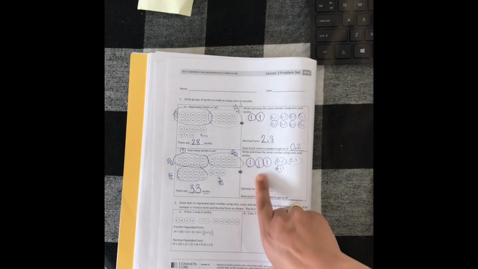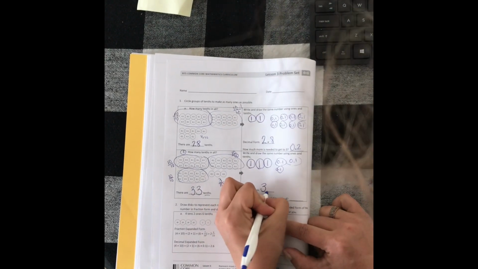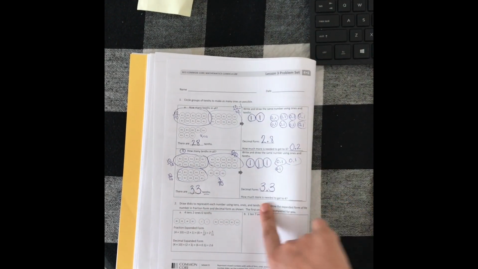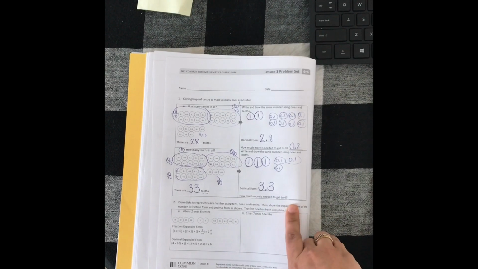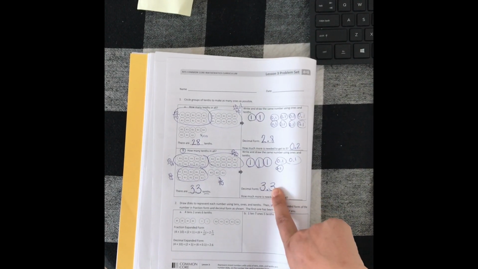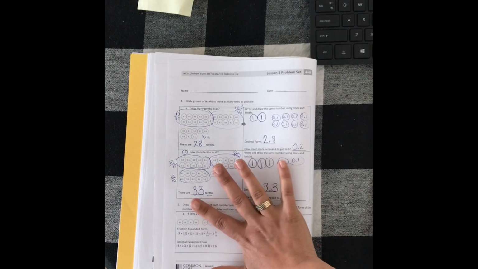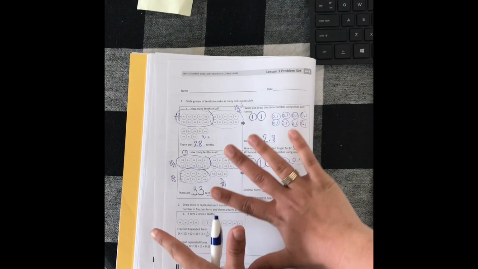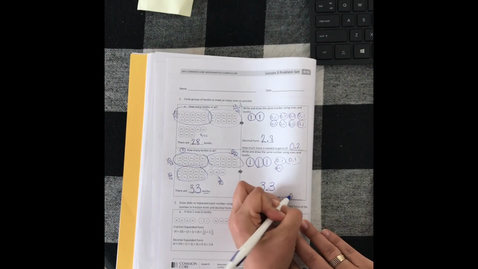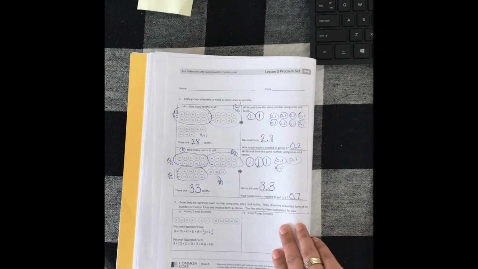As a decimal, I have 3 and 3 tenths. How much more do I need to get to 4? I'm at 3 tenths here, 4 tenths, 5, 6, 7, 8, 9, 10. So I need 7 tenths more to get to 4, okay?